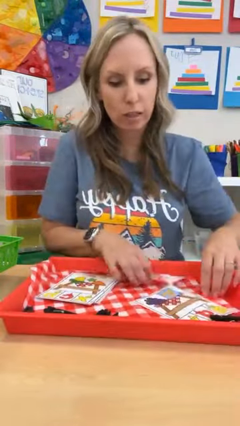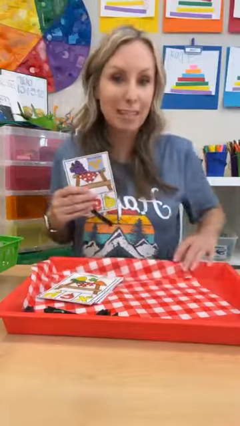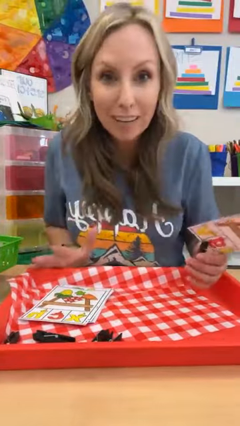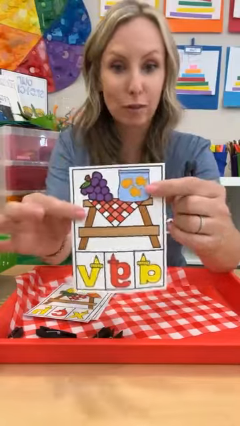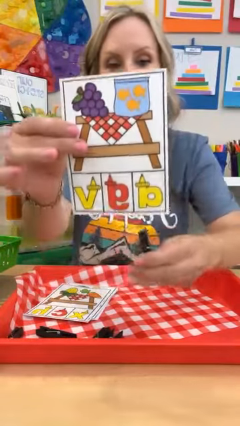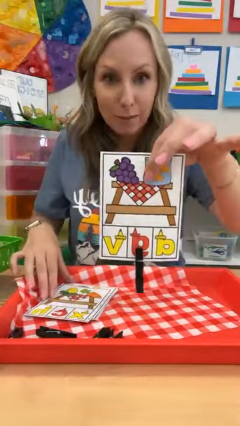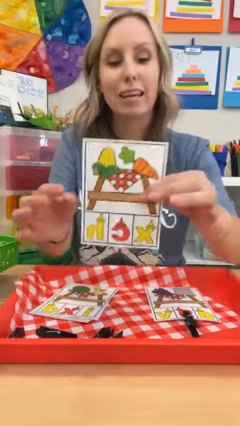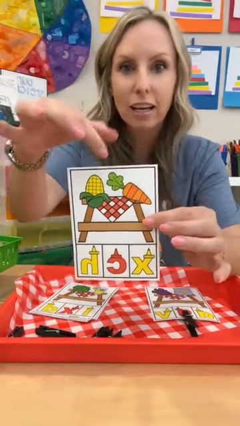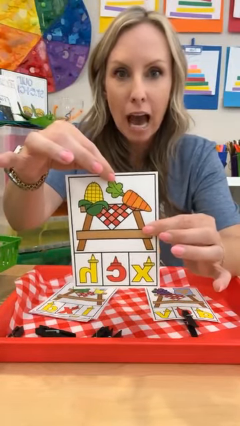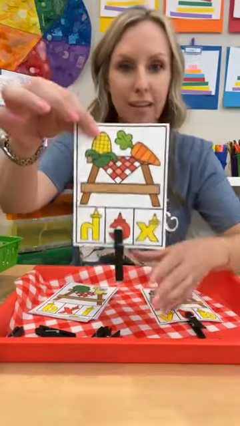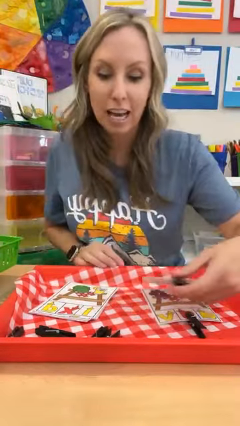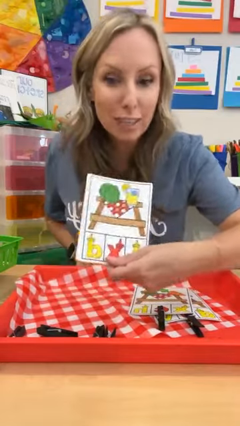And then if you want to work on beginning sounds, this is a really fun game to do. So it's a picnic game because you go on picnics when you go camping. So we have something with the picnic. We have goldfish and grapes. So they would clip G because it's G. And then what is for the picnic? We have carrot and corn. So C. And there we go. We got it. And then we have one for each letter in the alphabet.